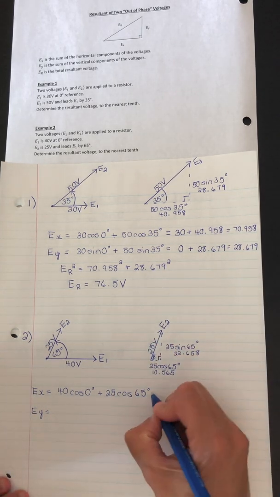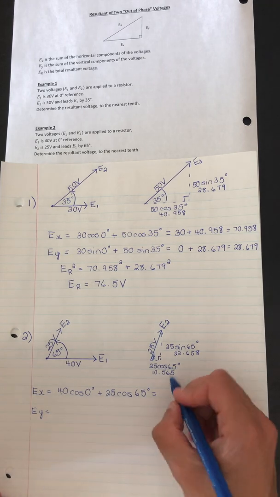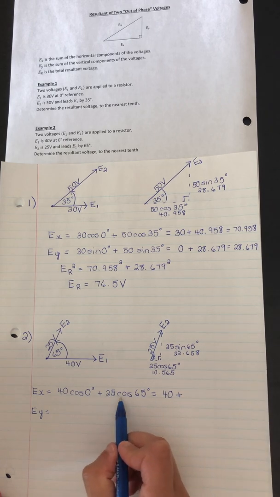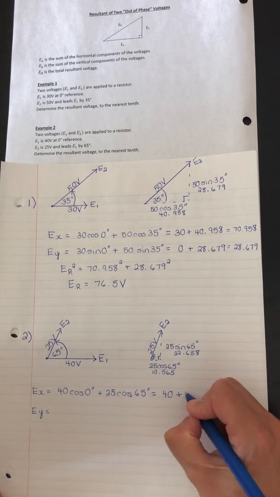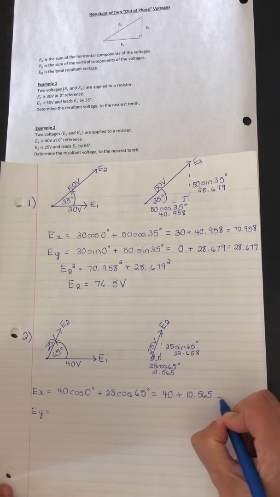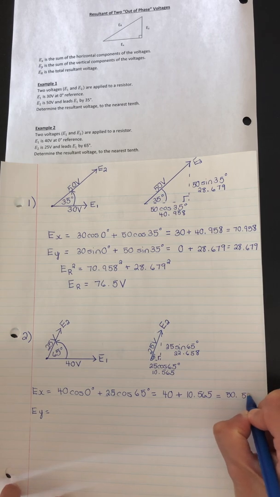All right, and so that's equal to 40 cos 0 is 40 plus 25 cos 65, we worked out here, it's 10.565. So what we get is a total horizontal component equal to 50.565.